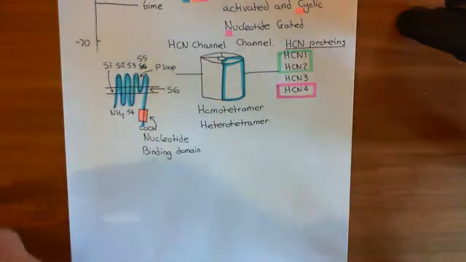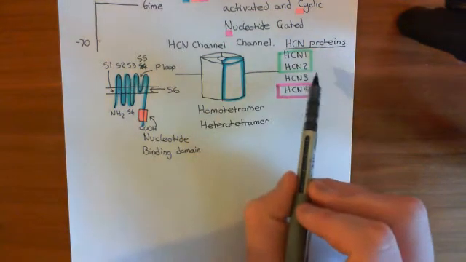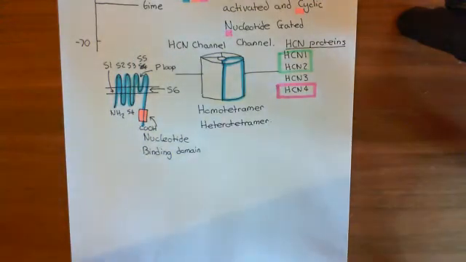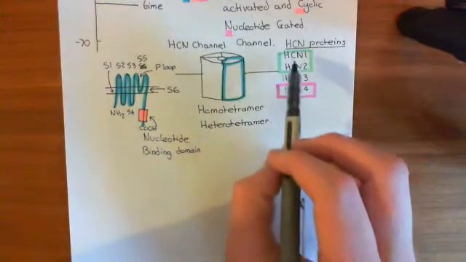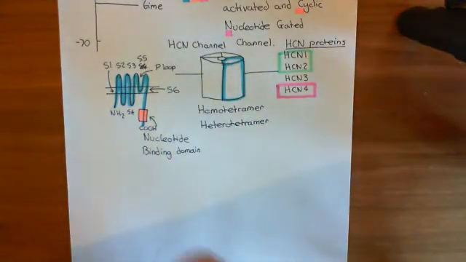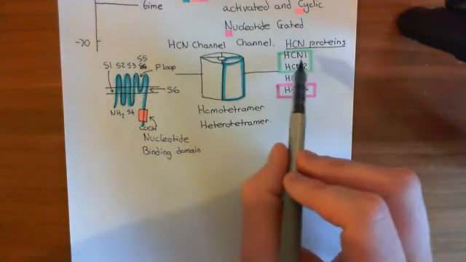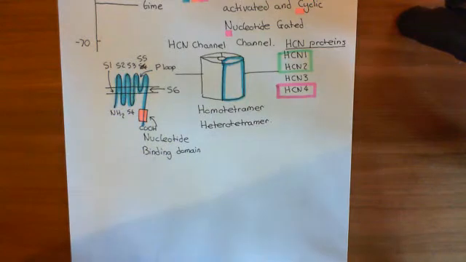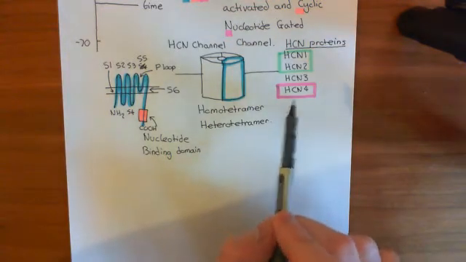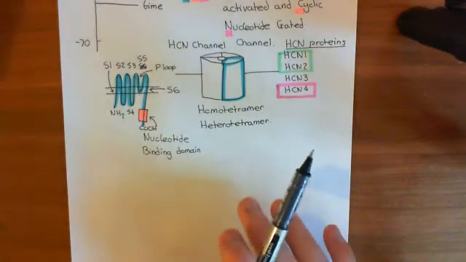HCN4. However, you might also get some heterotetramers, i.e. some mixes between the different HCN proteins where you use different isoforms of HCN in each of these slots to make a heterotetramer HCN channel. Or you might even get some homotetramers of HCN1 and HCN2. So there's a variation of the different HCN channels that are in the cardiomyocyte, but mainly they're probably going to be HCN4 homotetramers. Okay, right.